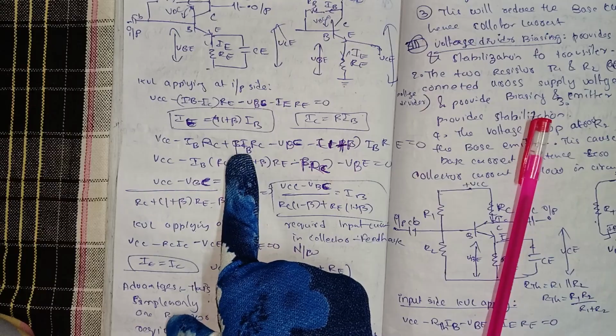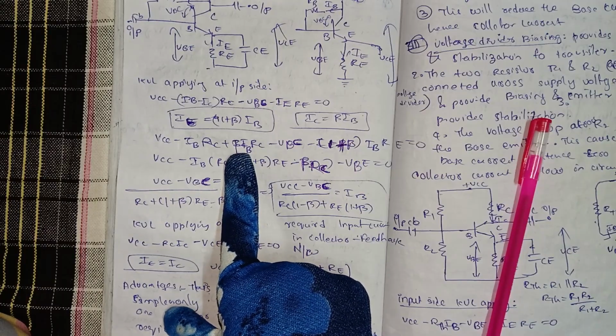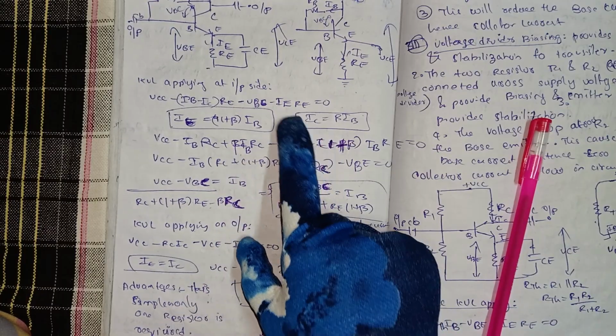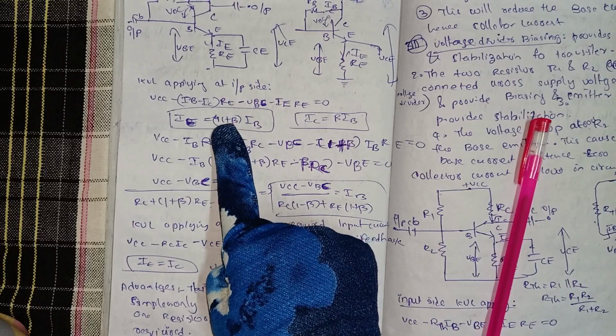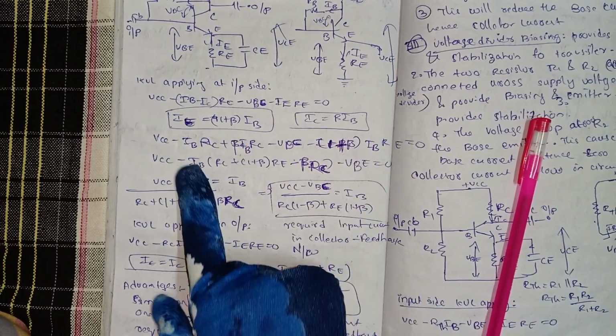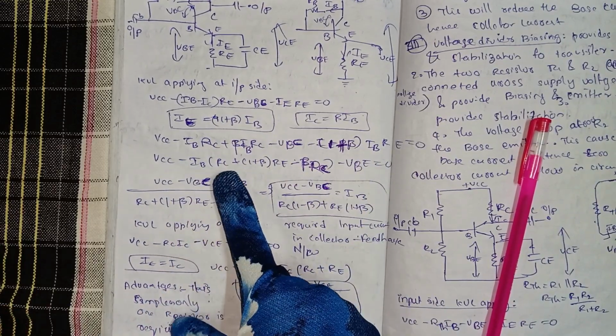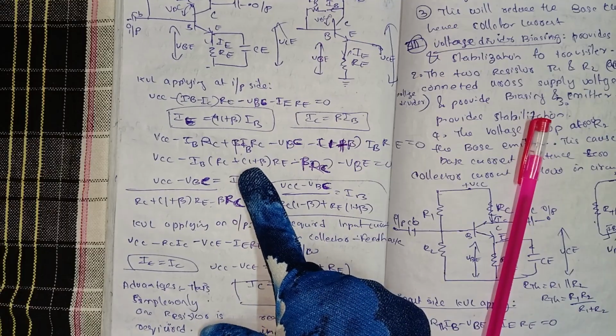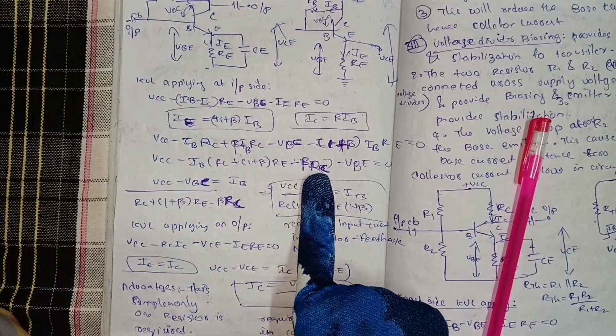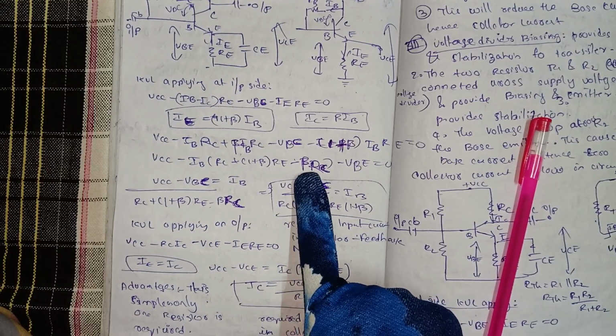Here we have substituted beta IB for IC, and in place of IE we have substituted (1 plus beta) IB.